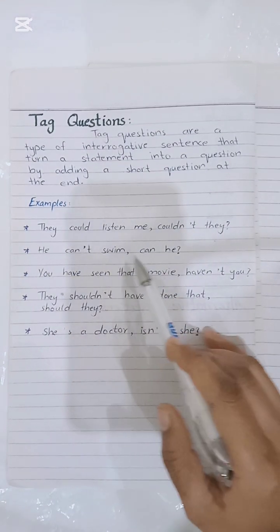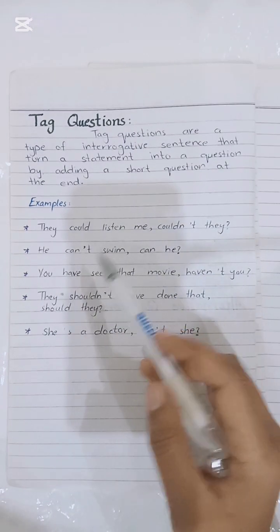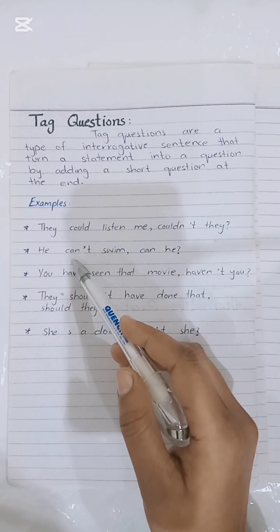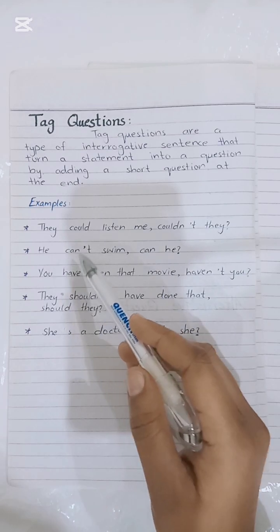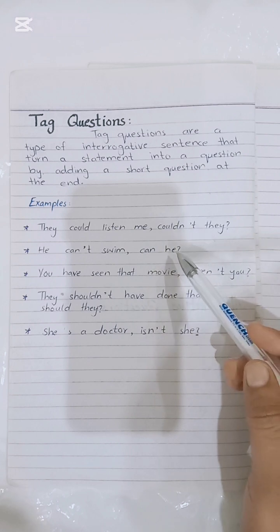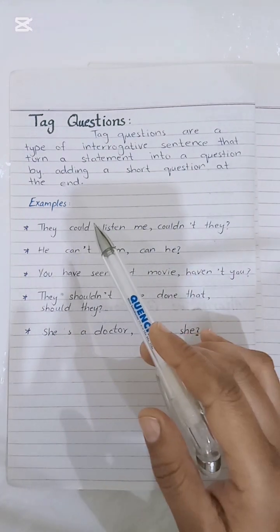He can't swim, can he? Here you can notice that the helping verb of this sentence is can't. So according to the helping verb, here I use can, and he also remains the same.